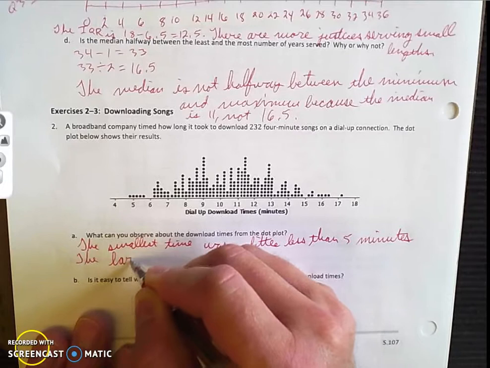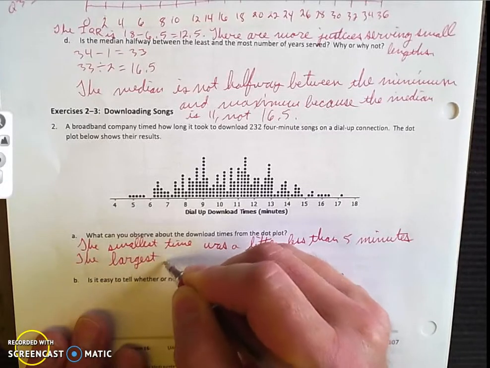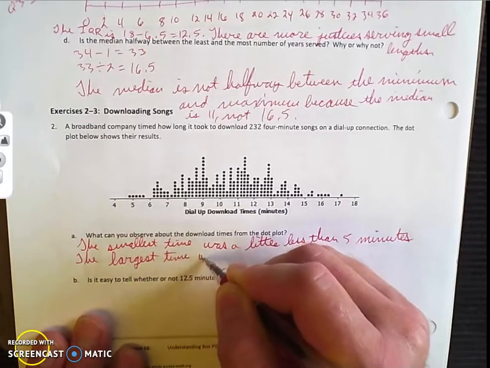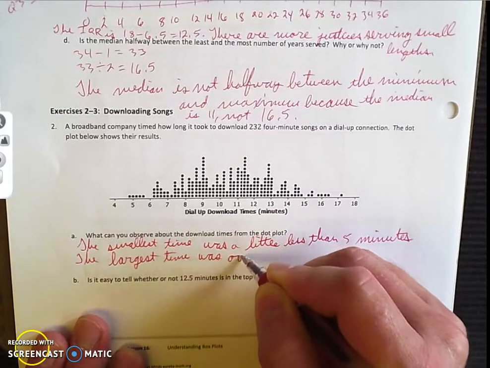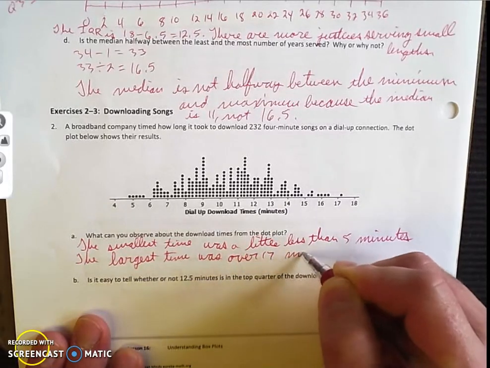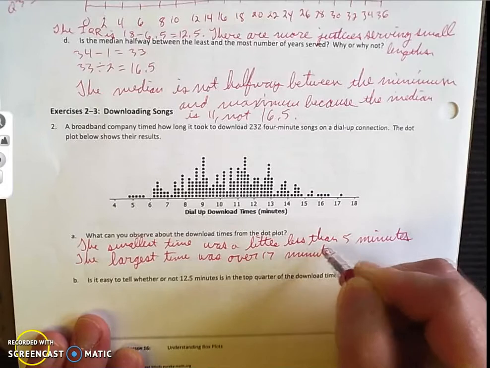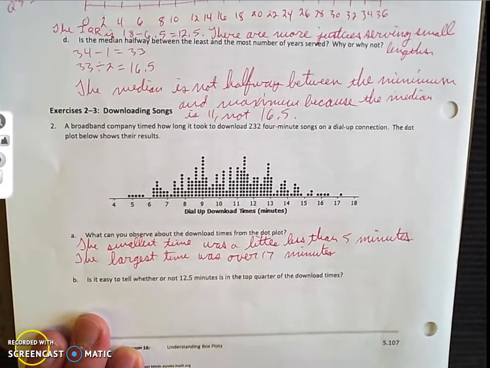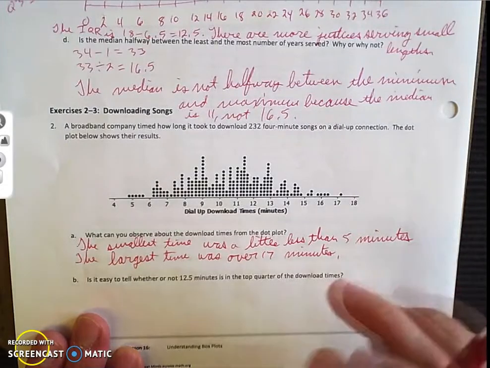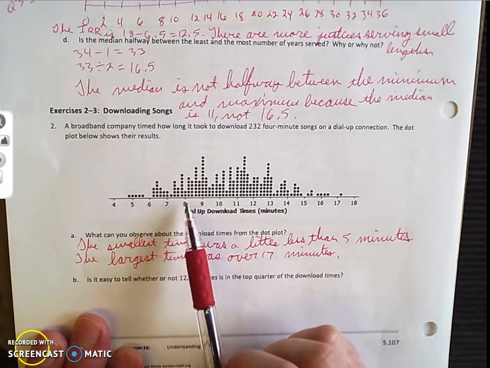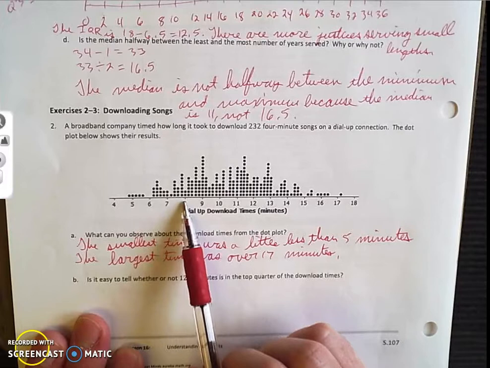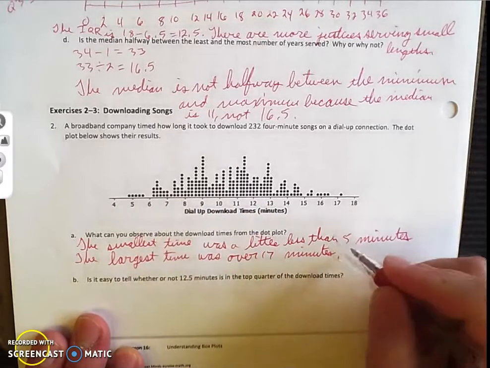The largest time is over 17 minutes. And we see again it has that mound shape. So we see that we've got most of our time is between that 8 to 13 minute period.